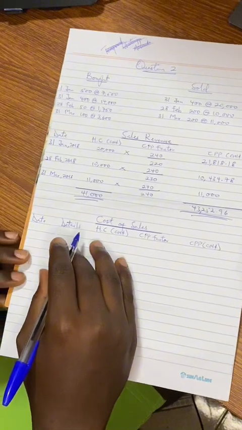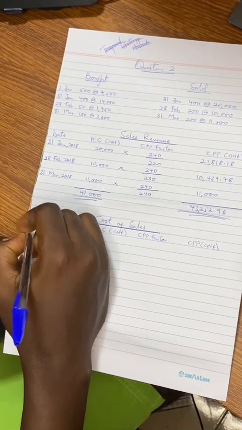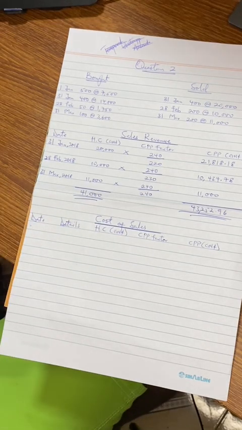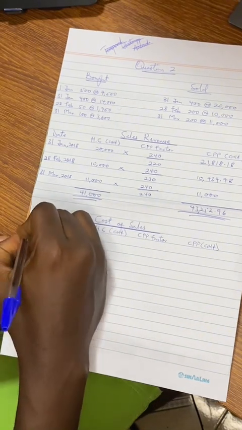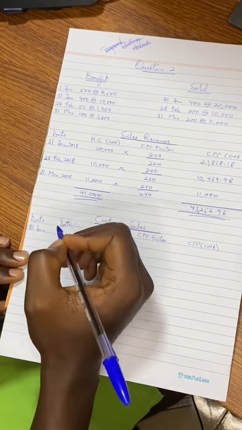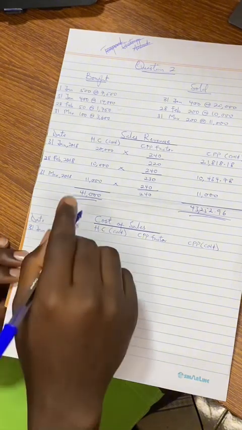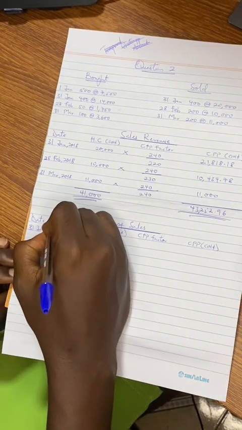So the date will be 31st January 2018. And now the details. This is how we are going to do the details.